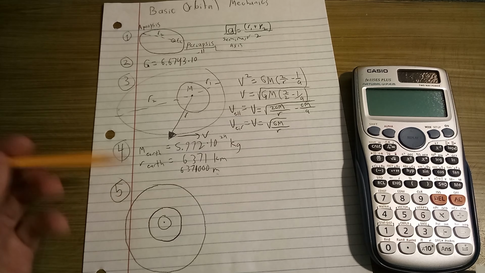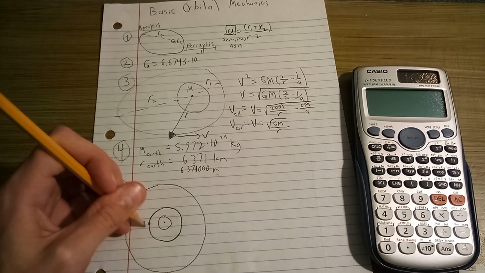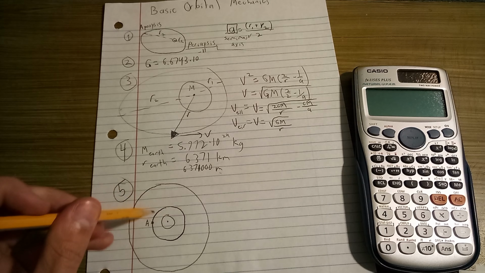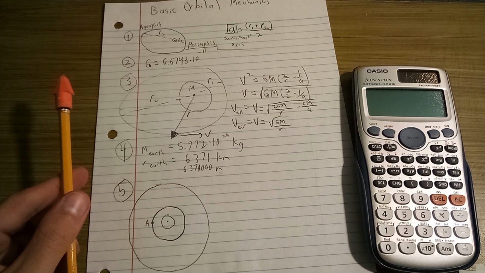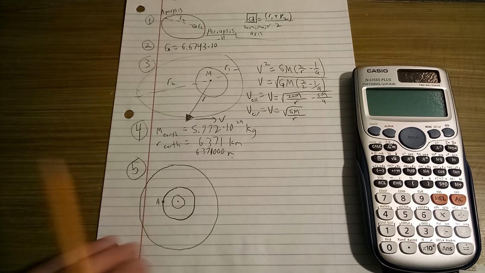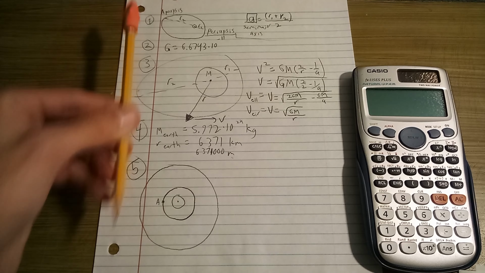So we're going to have, this is our point A right here. Our space station is orbiting the Earth counterclockwise. And so to cause the orbit to reach a higher orbit, what we want to do is point in a prograde direction.